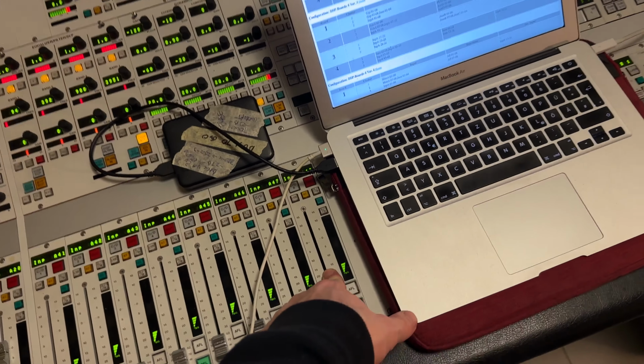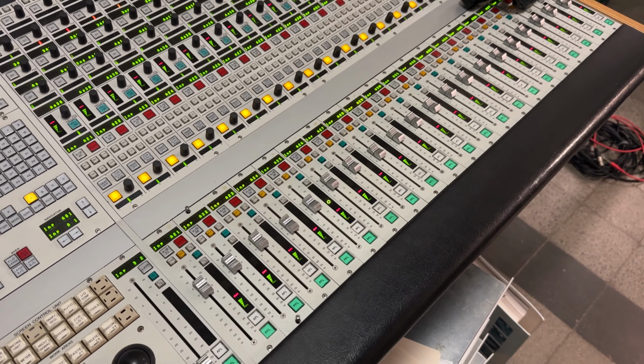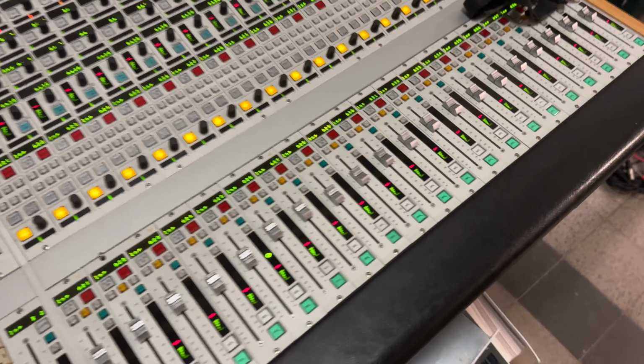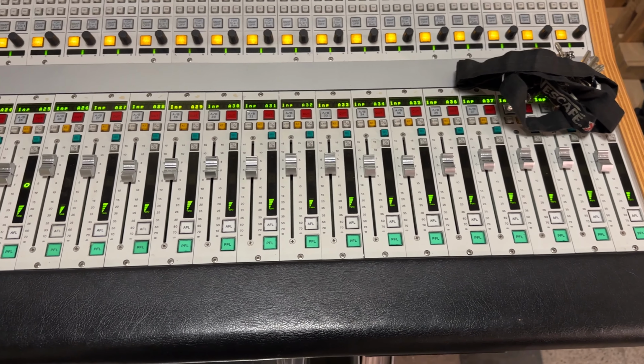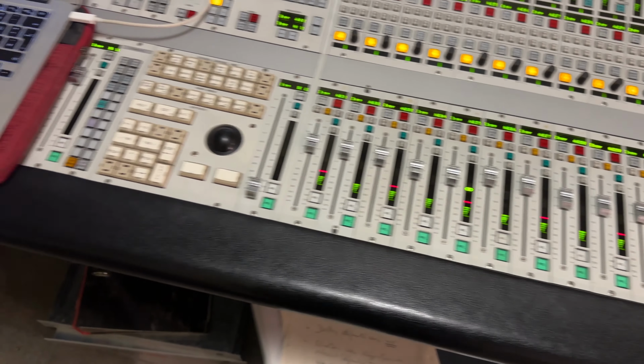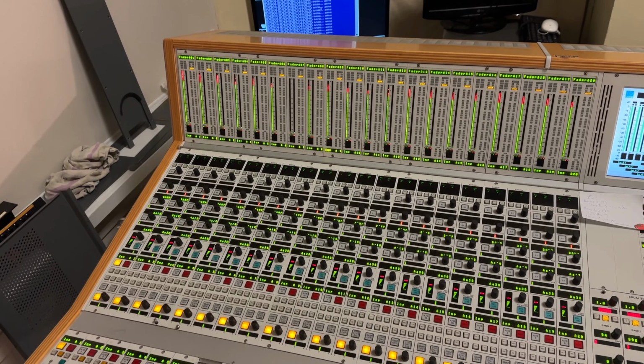They all get signal via MADI. Which is super cool. And then I have it on the meters as well.